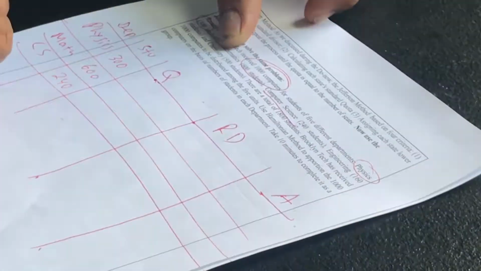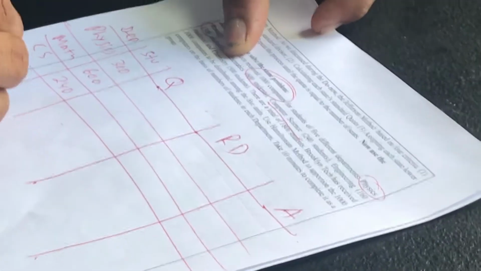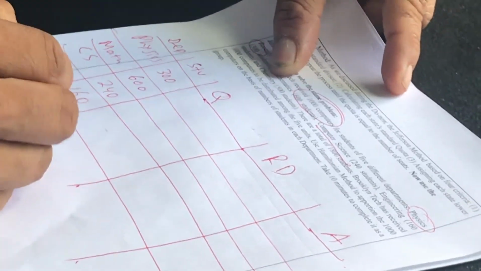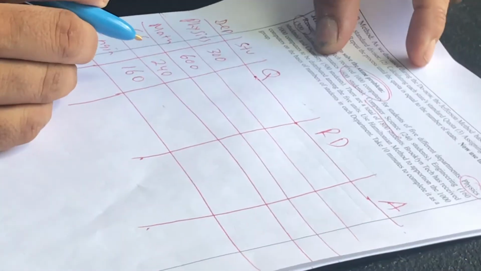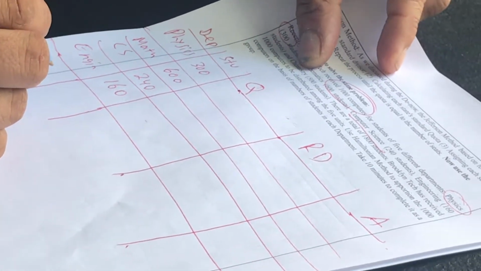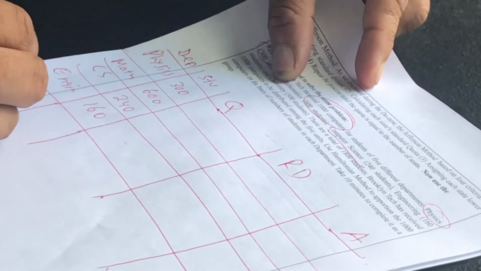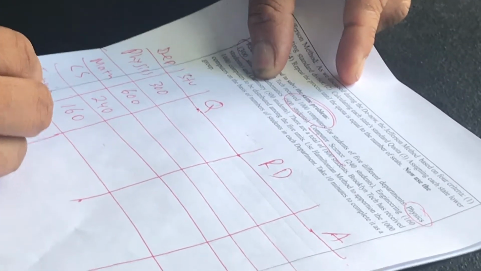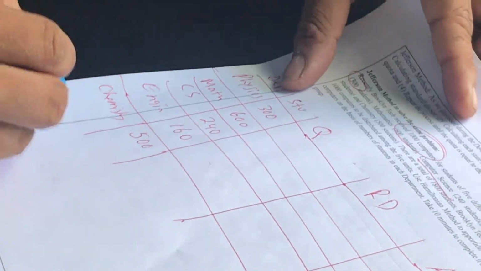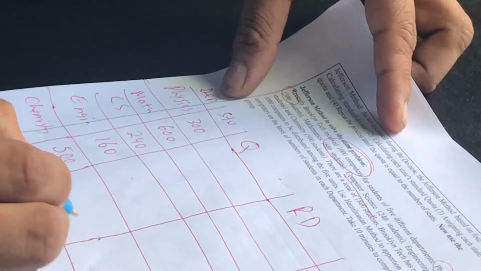And then engineering has 160 students. And then we have, I don't know, chemistry, which has 500 students. So to find the quota, we have to find the standard divisor.